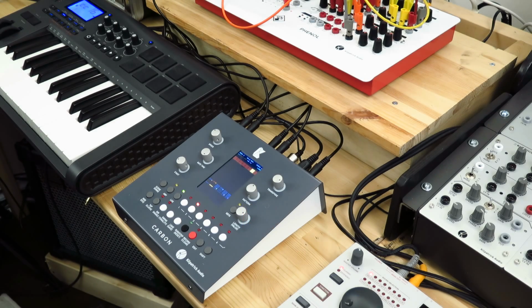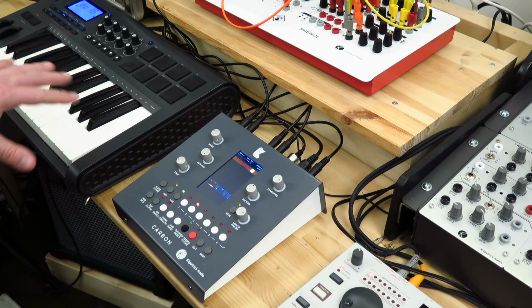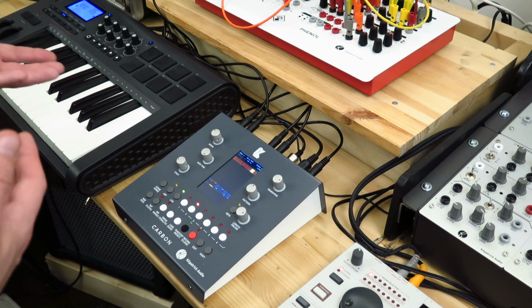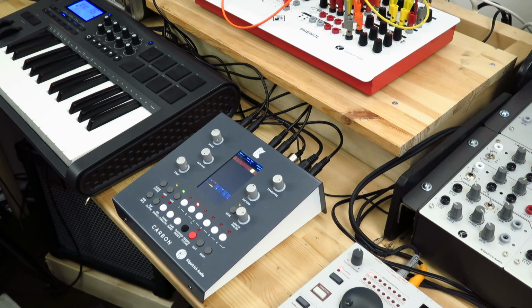There are three basic ways that you can put notes into Carbon. You can either use step recording mode, where you play with no metronome or tempo. You can use real-time recording mode, where you can record while other tracks are playing. Or you can use step editing mode that lets you enter notes and CCs manually. So let's start with step recording mode.